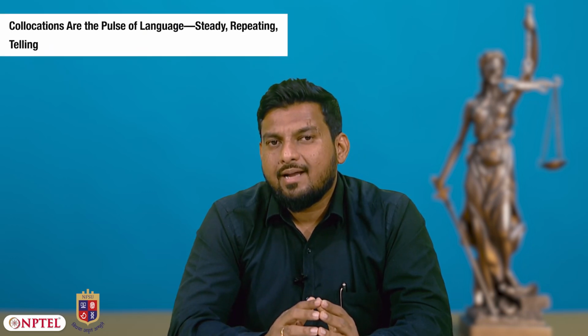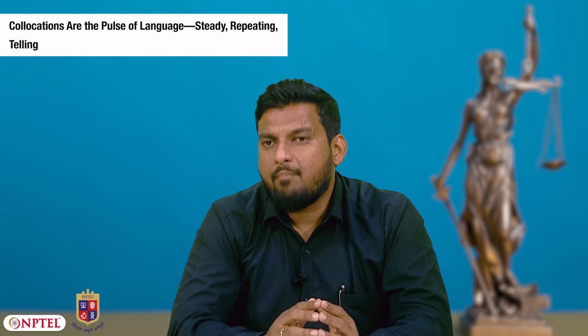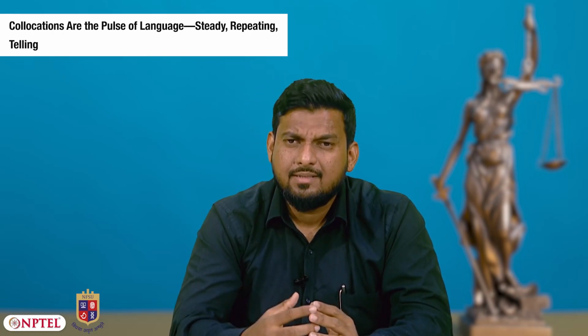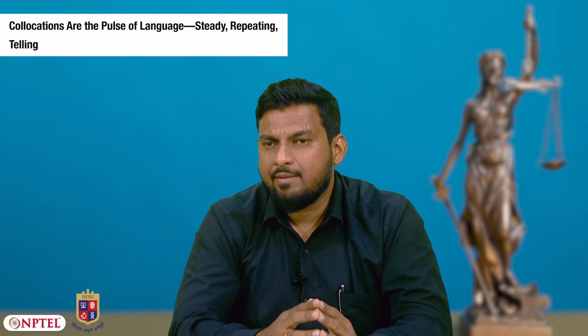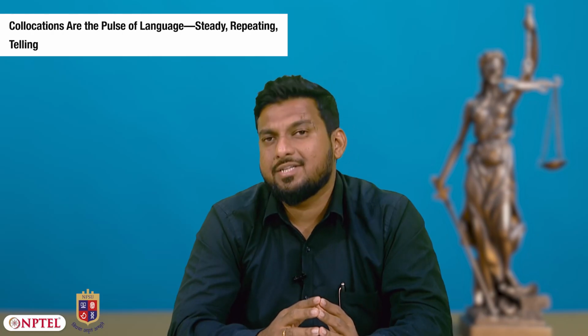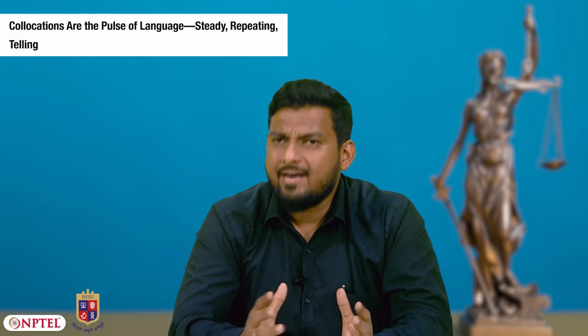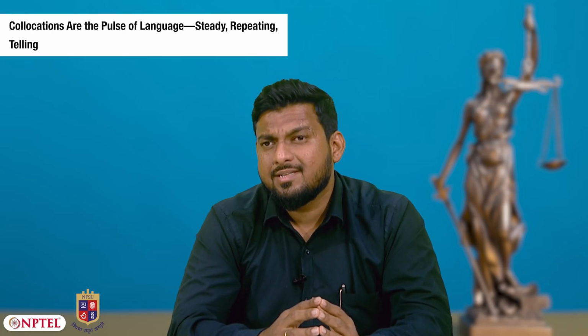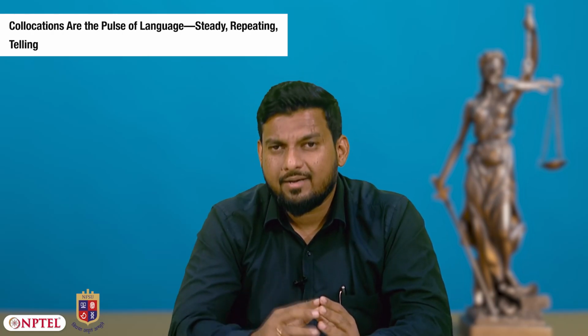Ultimately, we must understand that collocations help us to see rhythmic patterns of language that emerge unconsciously without any effort. They reveal identity, intent, emotional states, and narrative strategy with remarkable clarity. And that takes us to the conclusion that collocations are the pulse of language: steady, repeating, and telling.